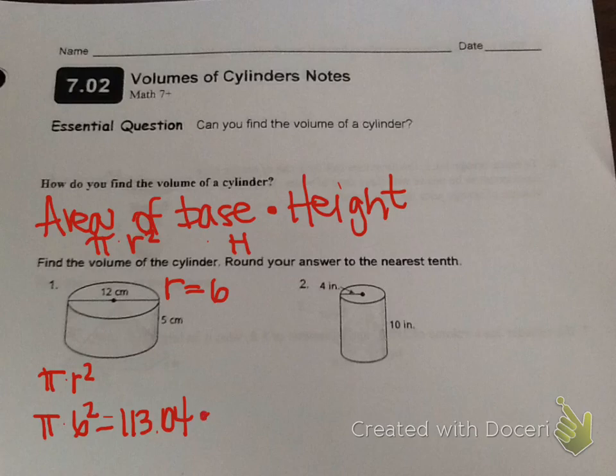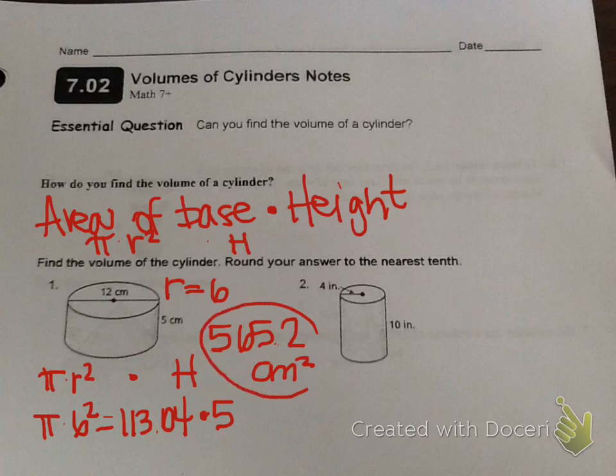And then I multiply by the height, which is 5. And I get 565.2 centimeters squared. And we are rounding to the nearest tenth.